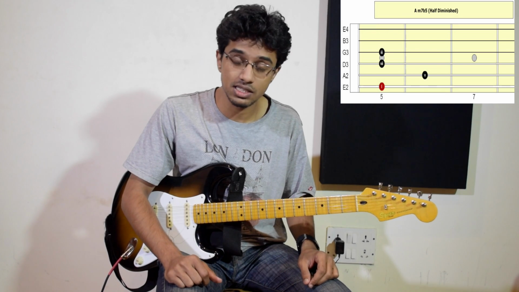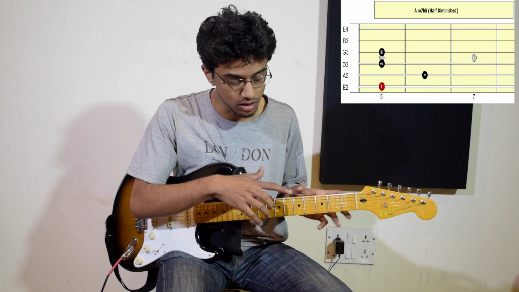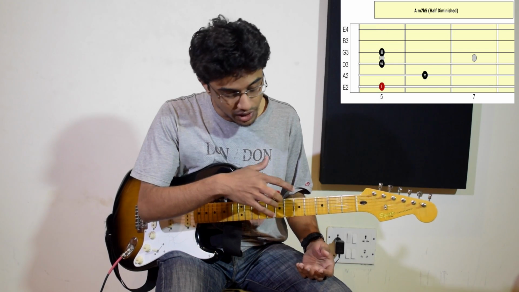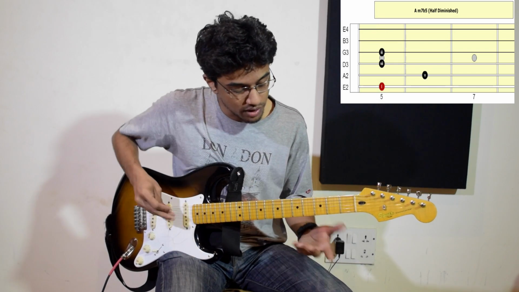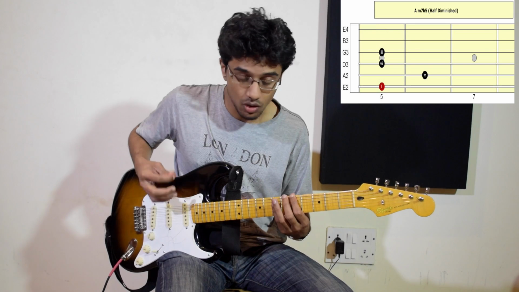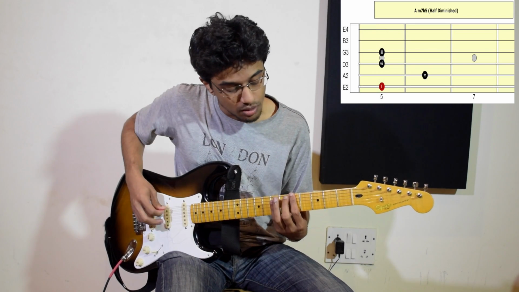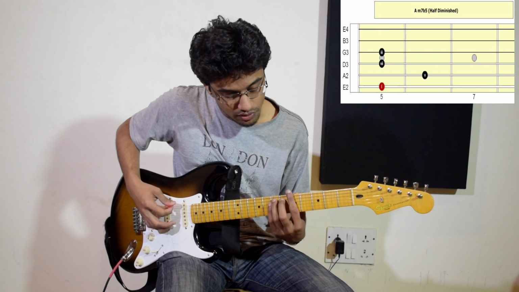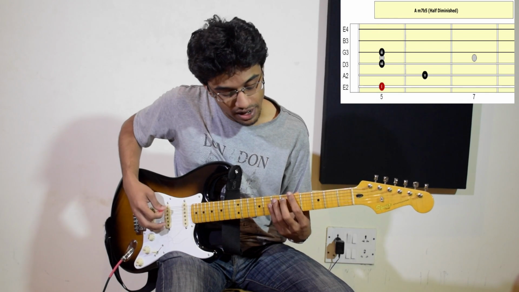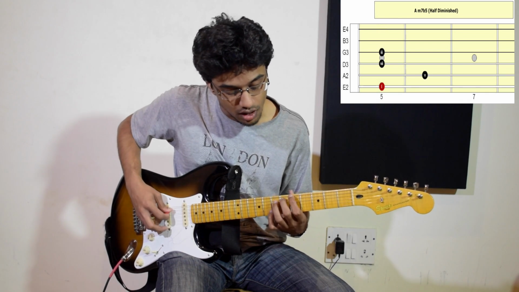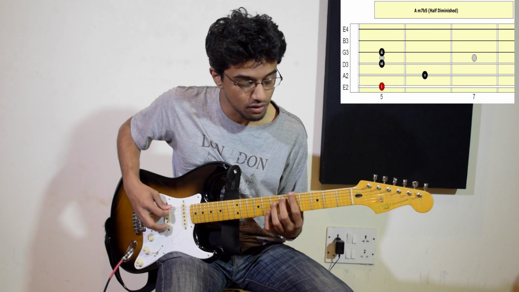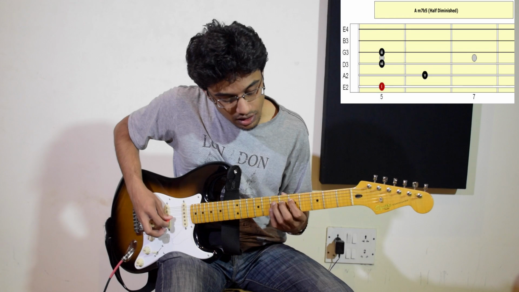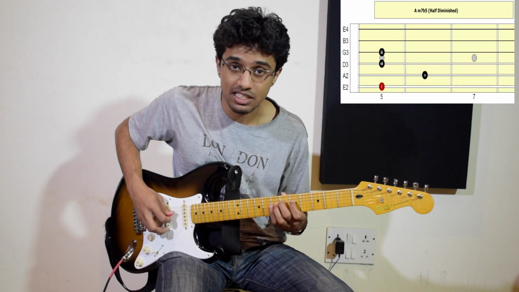So if I'm trying to construct the minor 7 flat 5 chord with the same concept using the interval maps, with my root on the 6th string, if I take this as my root, which is the A note, I have to find the flat 5. For ease of positioning, I'll find the flat 5 first, because this is my 5th. This becomes my flat 5. So 1, flat 5, and this is my 7. This is my major 7.